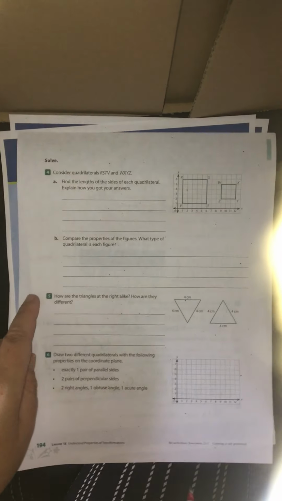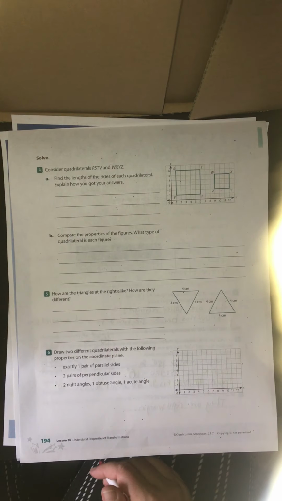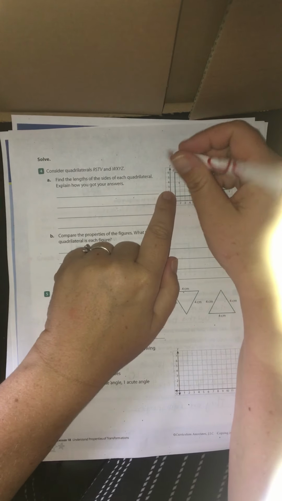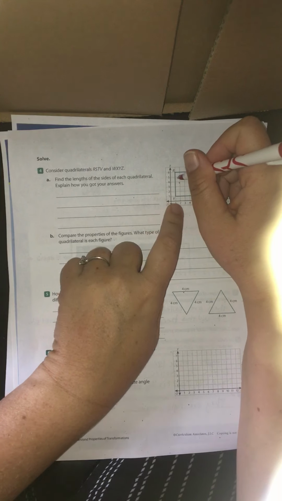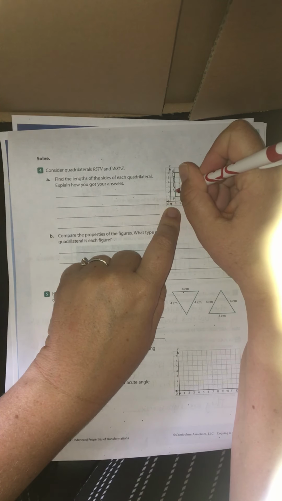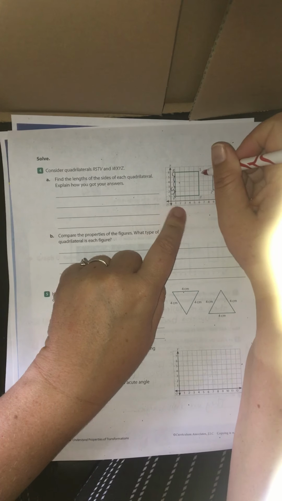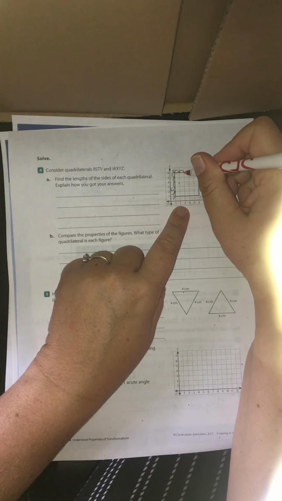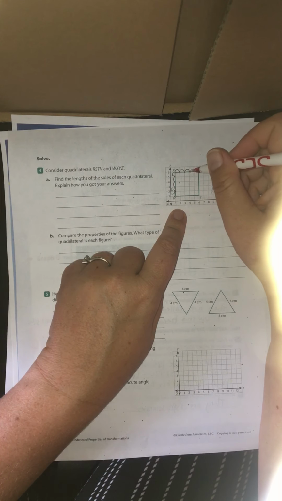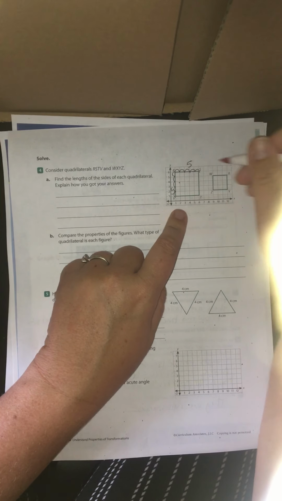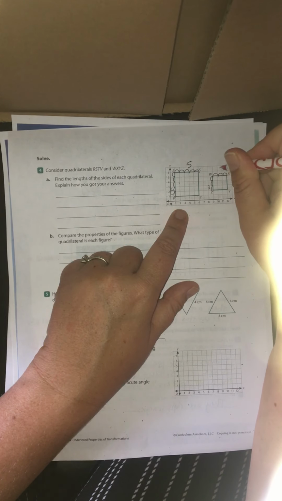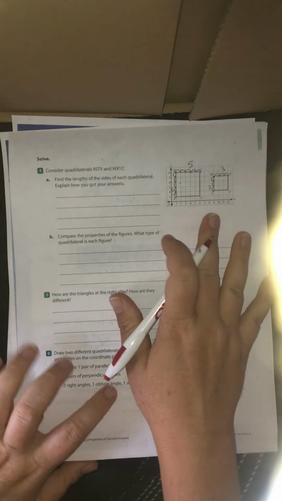Okay. 194, consider these quadrilaterals. Find the lengths of each quadrilateral. Explain how you got your answer. So I'm just going to count the sides. 1, 2, 3, 4, 5. And then this side would be 1, 2, 3, 4, 5. Yep, 5 and 5, so that's a square. 1, 2, 3. 1, 2, 3. So that's a square. All right.